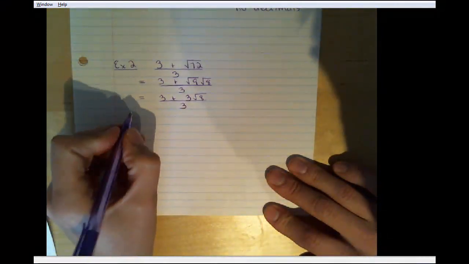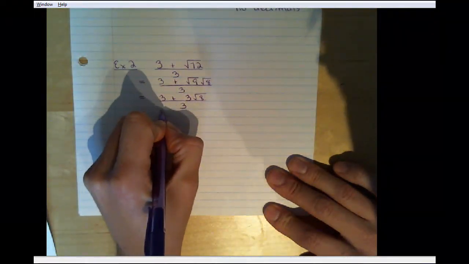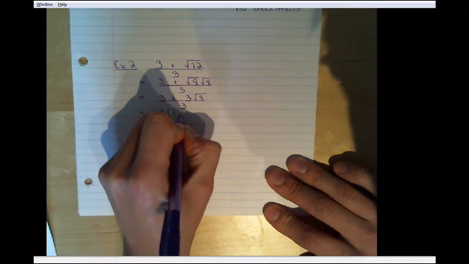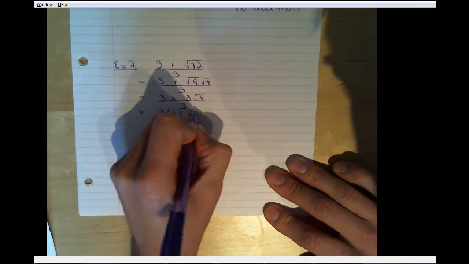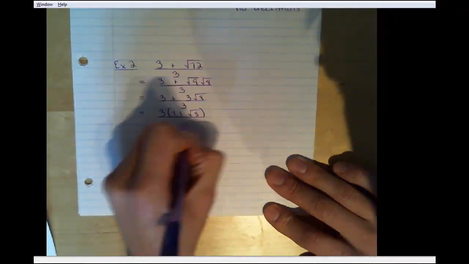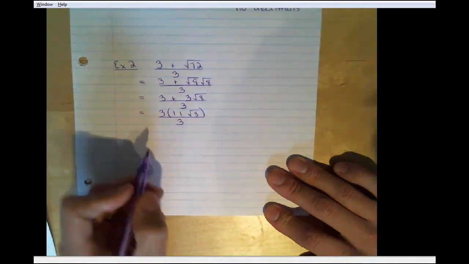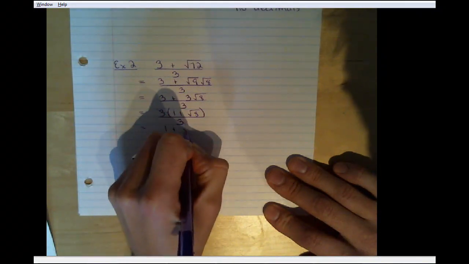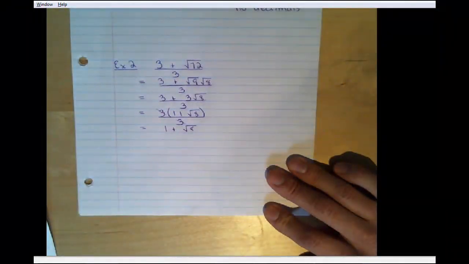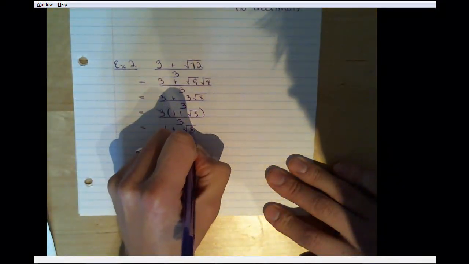Okay, I'm going to just do something here. I've noticed there's some 3's in each term, so I'm going to factor out 3. That's 1 plus root 8 over 3. And now I can cancel these 3's. And I've got 1 plus root 8. Am I done?